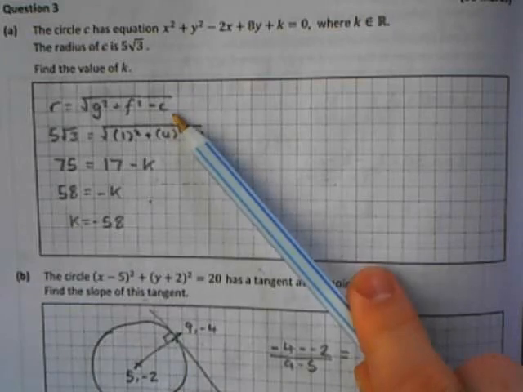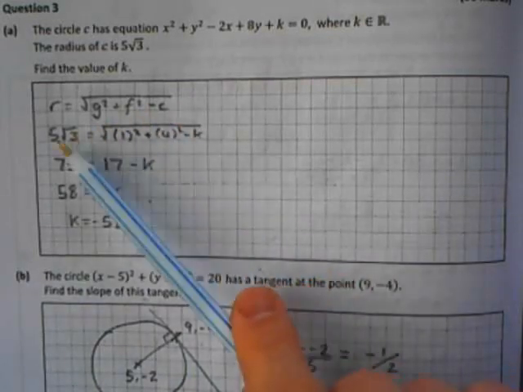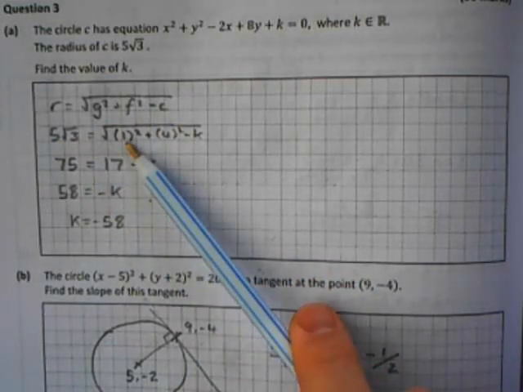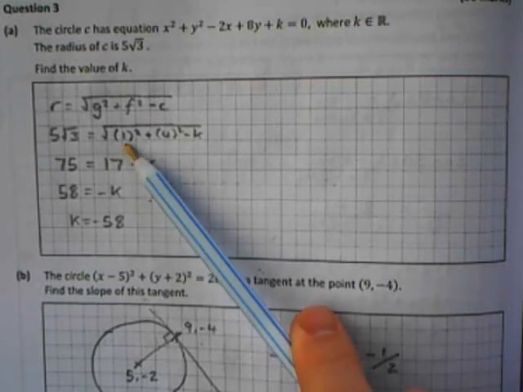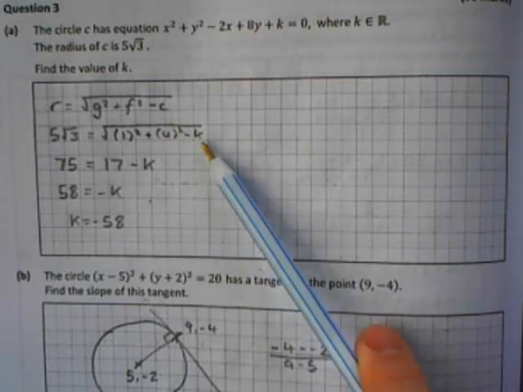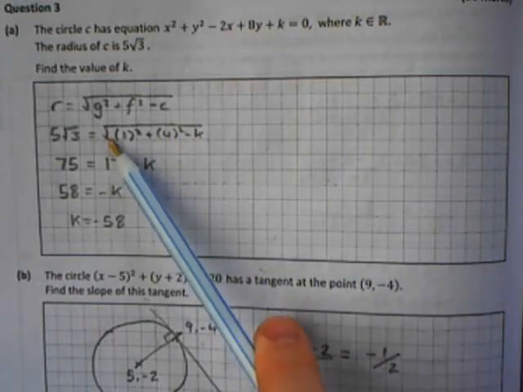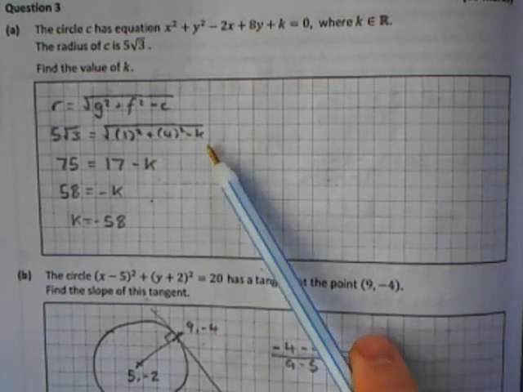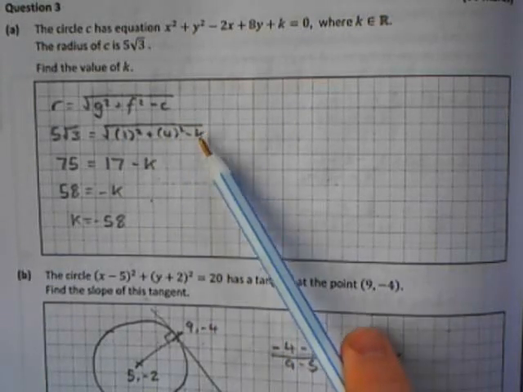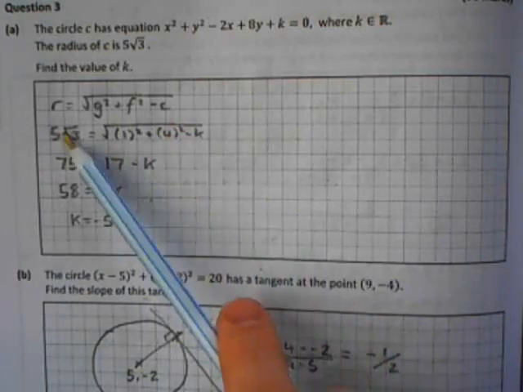So here's the radius formula. The radius we're given, instead of putting minus 1 there, I'm just going to put 1, because when I square it, it just goes away anyway. And I've put 4 squared, and I've put minus k. Minus k is from there. Then I've got a square root. So I need to find out what k is. It's inside the square root, so I need to move the square root first. Move the square root by squaring.